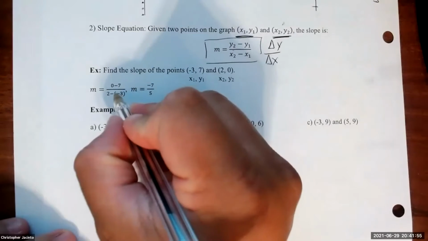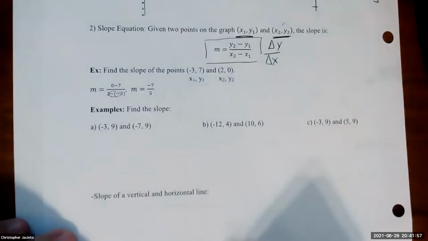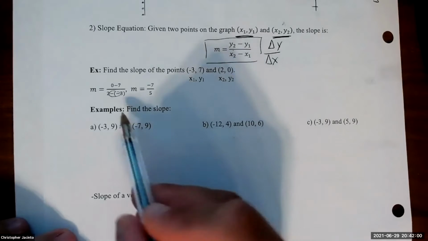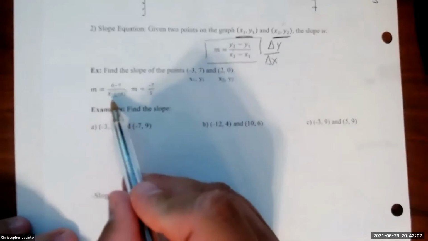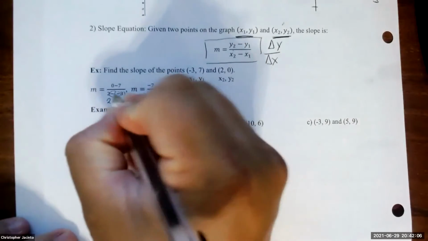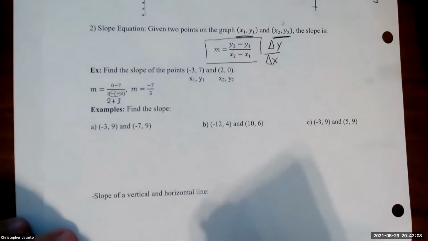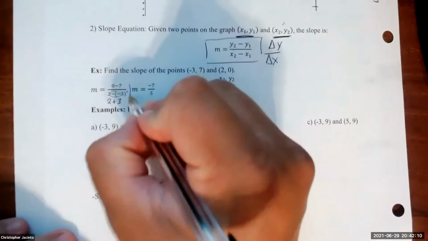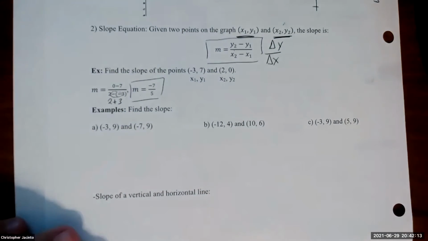So again, you just got to be careful because these negatives actually cancel away where you get a plus. So on the top is just negative 7, and on the bottom it's 2 plus 3 because of those minuses to cancel away, and you just get 5. So your slope is negative 7 over 5.